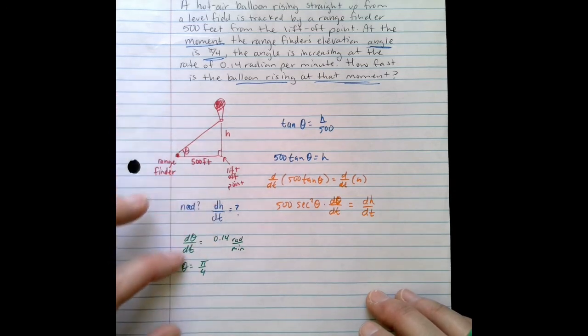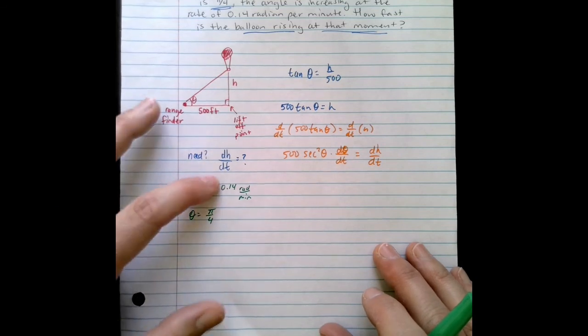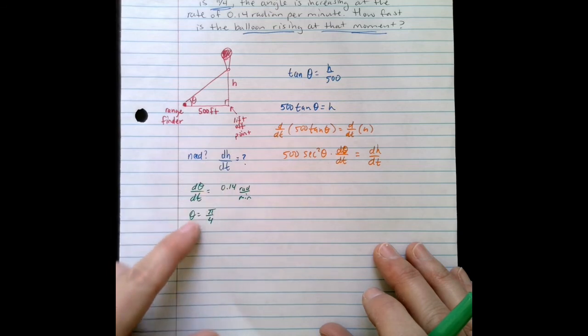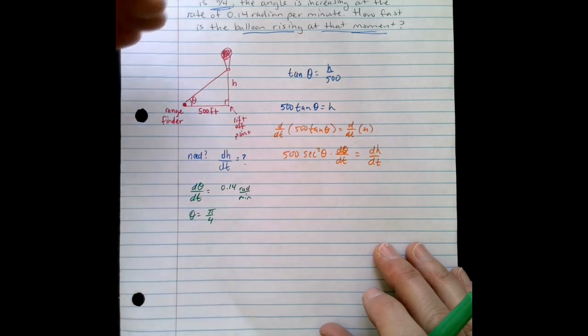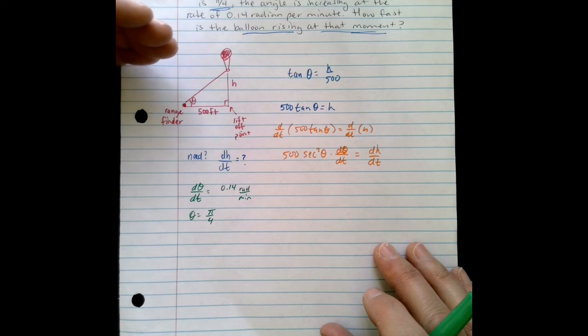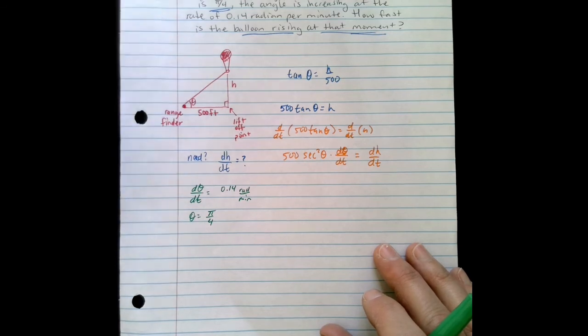Now, a little tip here: when you do your list, the only thing that should be left unknown is what you're trying to find. If you do your list of all your terms and you have more than one thing missing, go back to the problem, read it again, and see if you've missed some sort of number, or you might have to do an extra formula or calculation to find a missing value. You'll see one of those in a later example.